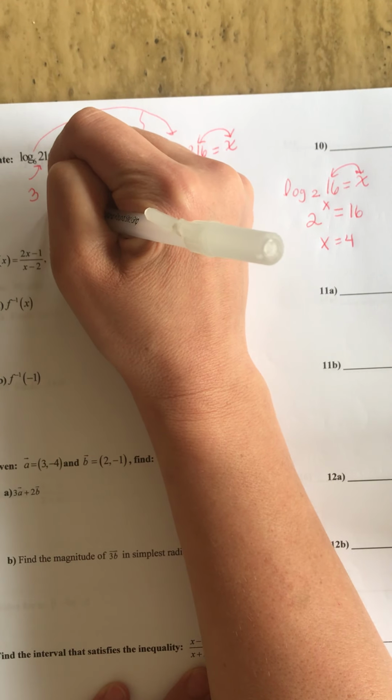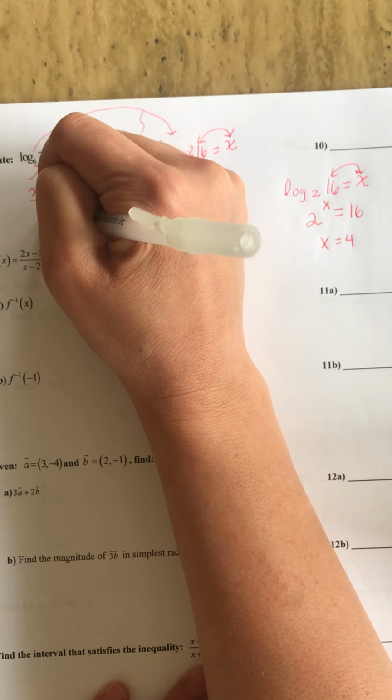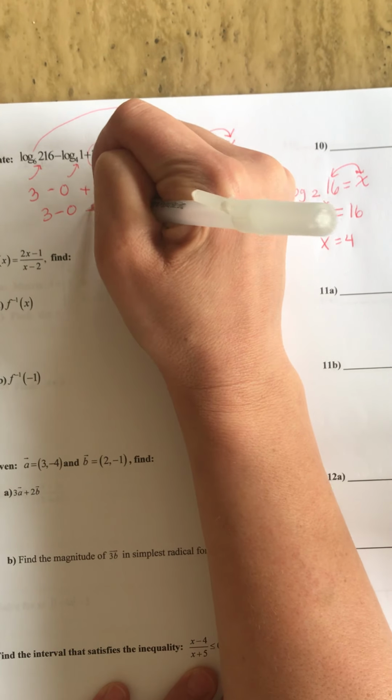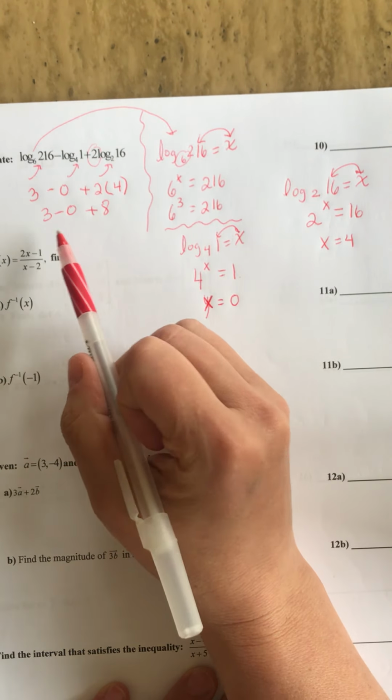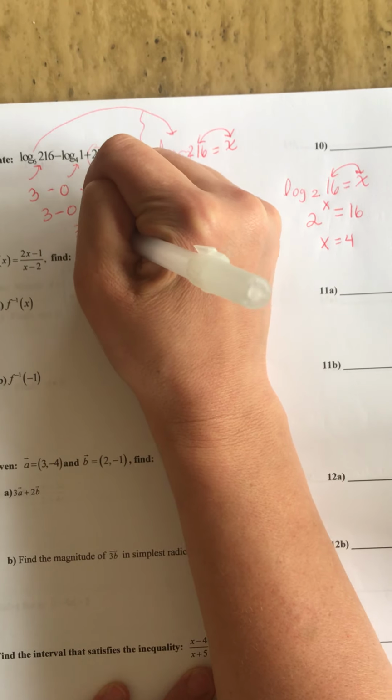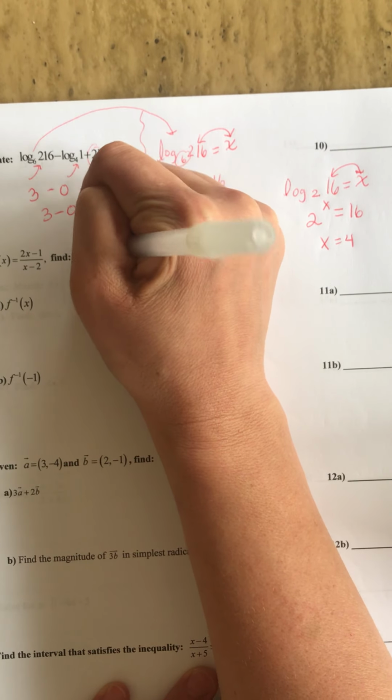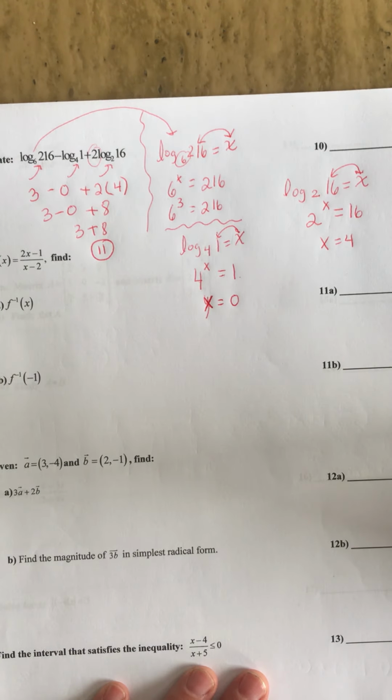So we have 3 minus 0 plus the 8, okay? 3 minus 0 is 3, plus 8 gives me a final answer of 11, okay?